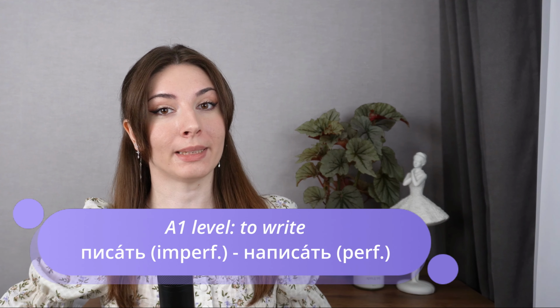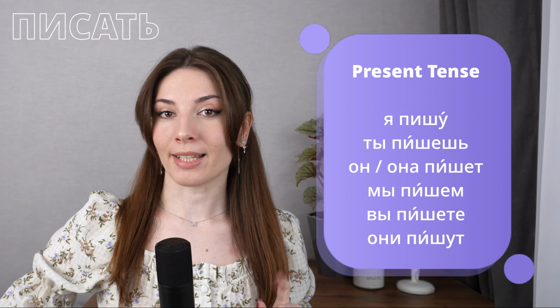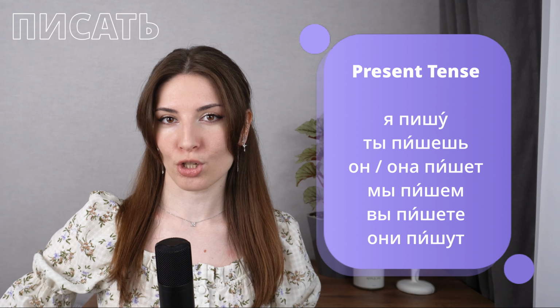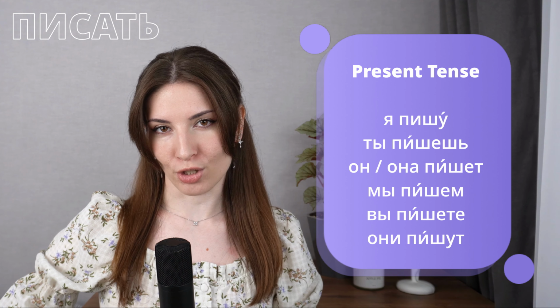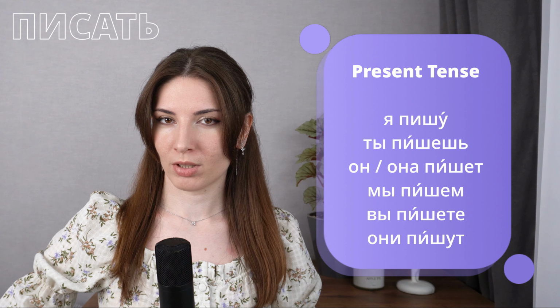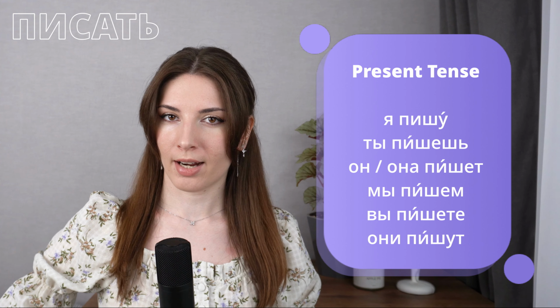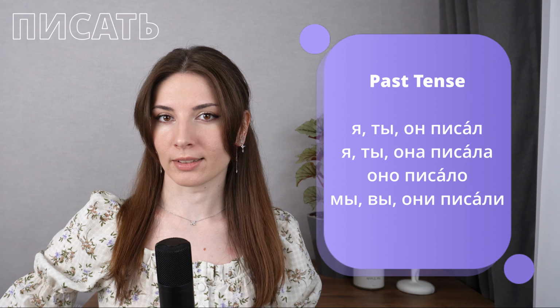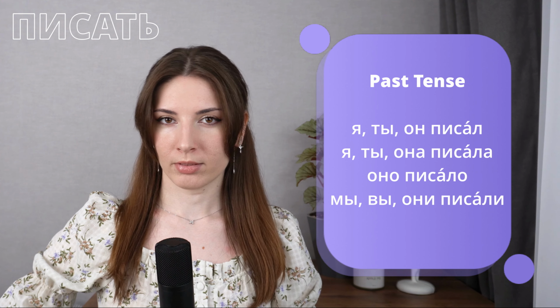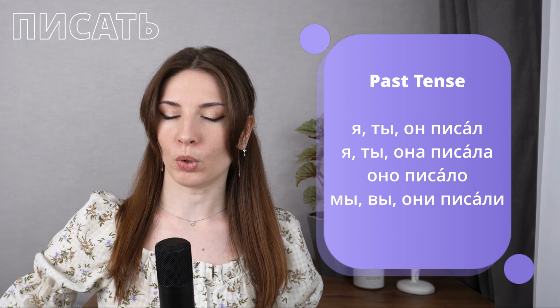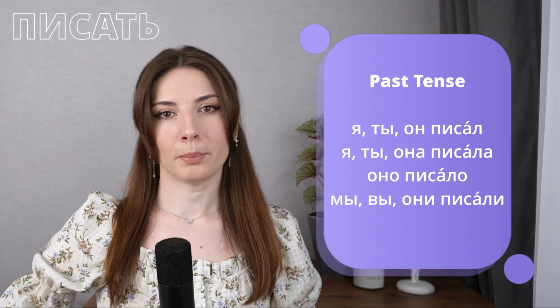The first one, писать, написать. Писать, imperfective, to write. This verb is irregular, so pay attention to its conjugation. Present tense. Я пишу, ты пишешь, он, она пишет, мы пишем, вы пишете, они пишут. Past tense. Он писал, она писала, оно писало, они писали.